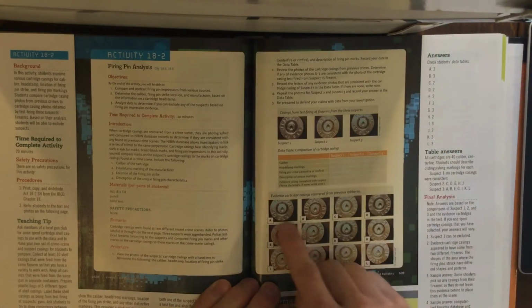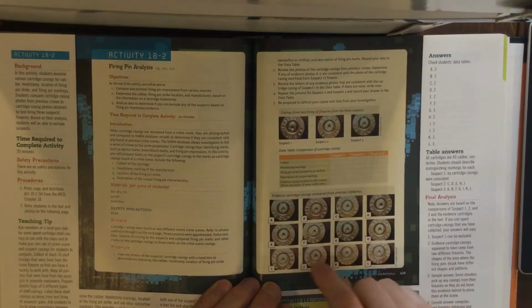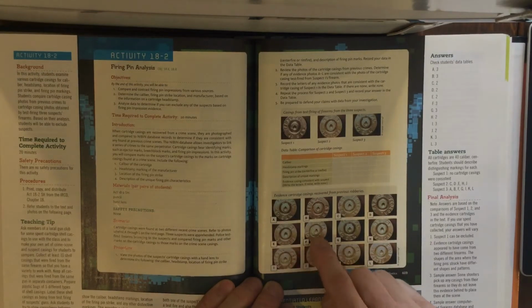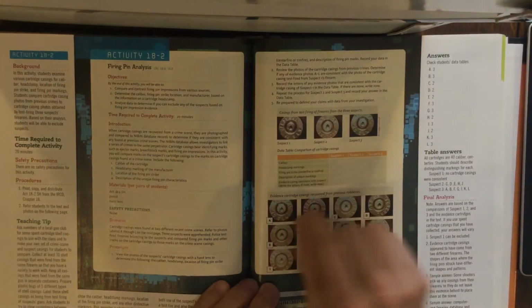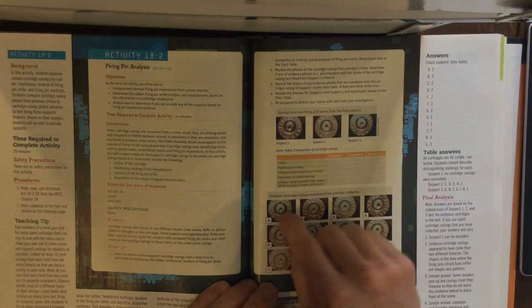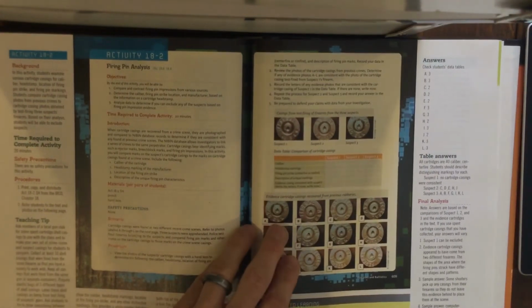So suspect 2 was C, D, E, H, and J, and then suspect 3 was A, B, F, G, I, K, and L, because all of those had that little bit of metal that spilled over. It just bubbles up there on the edge. I'm not using the right words, but anyways, suspect 1 was not involved as far as any of these recovered casings.